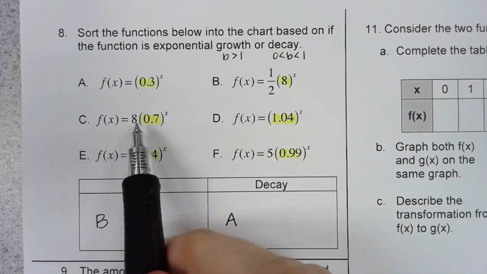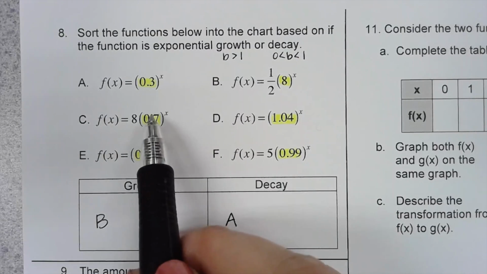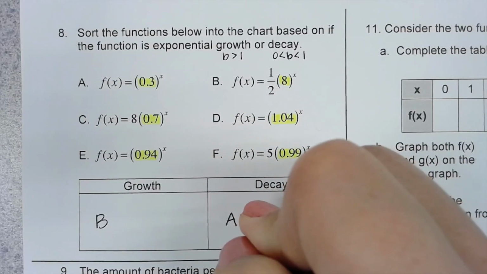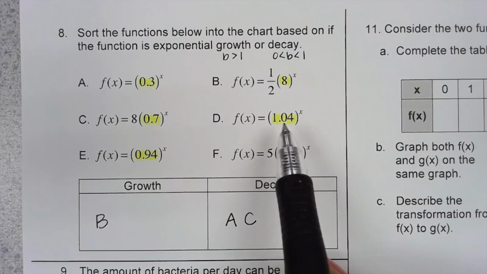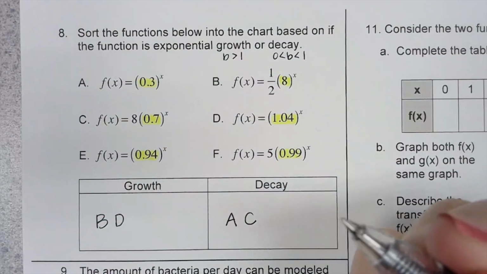For C, I'm not looking at the number out front, I'm looking at the number inside the parentheses. 0.7 is not greater than 1, and so that graph would represent decay. For D, 1.04 is greater than 1, so that graph would represent growth.